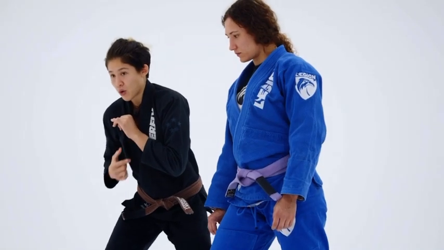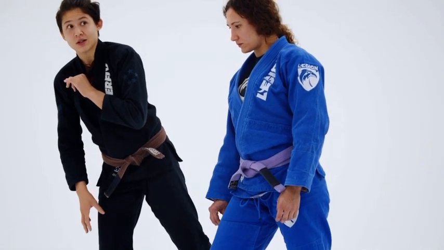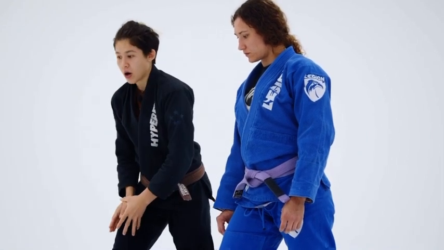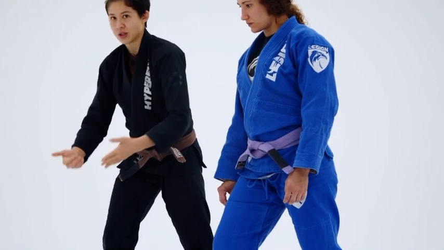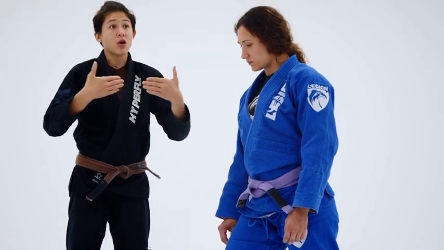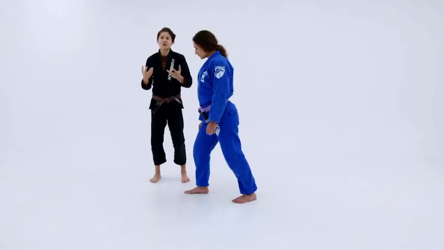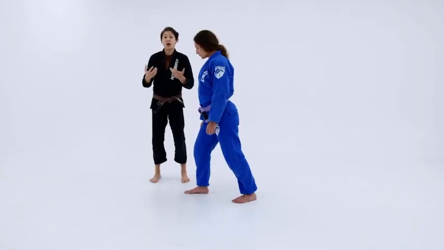If I continue to pull here, it's assisting, assisting, assisting. If I decided to push her back while her weight is coming in the forward direction, these two forces are going in opposition of each other. So it's kind of clashing together. And this is what we usually call forcing a position.